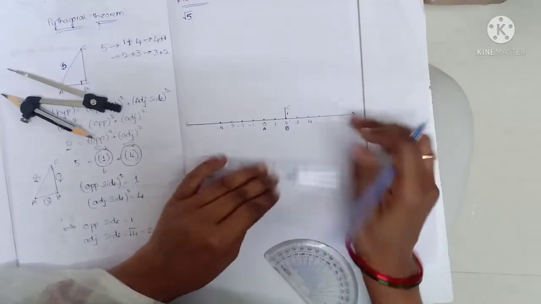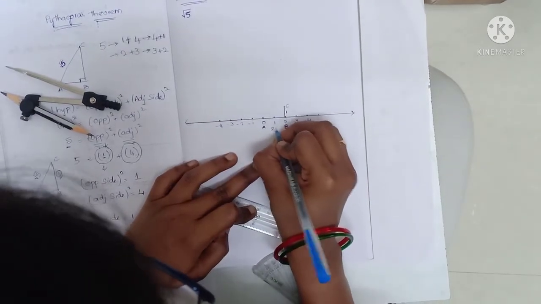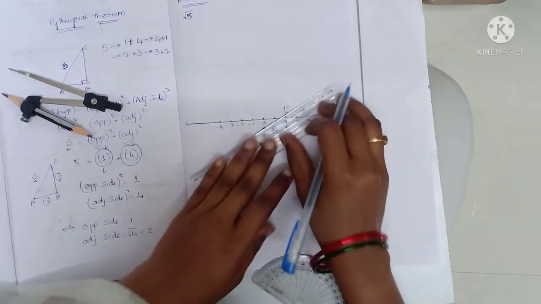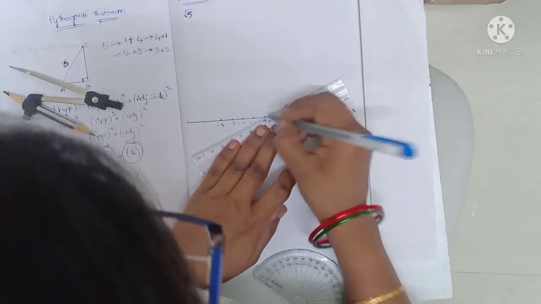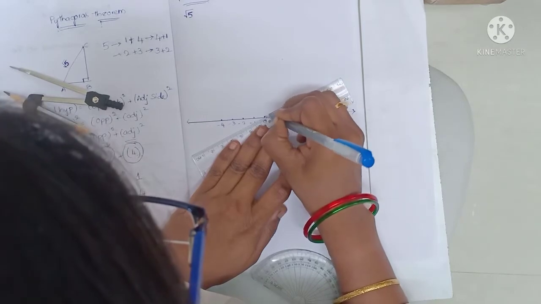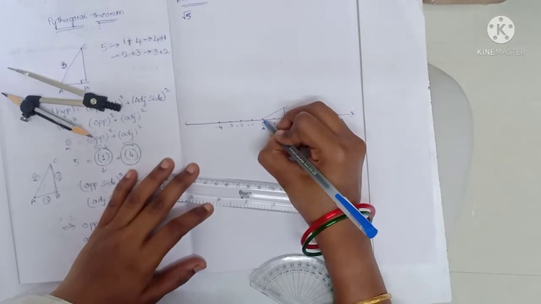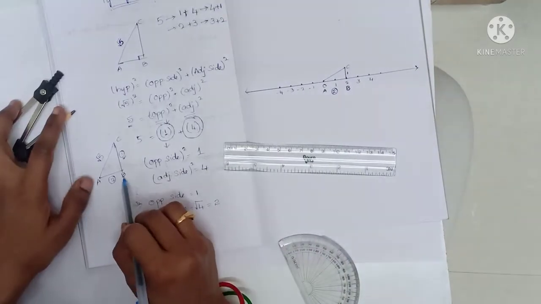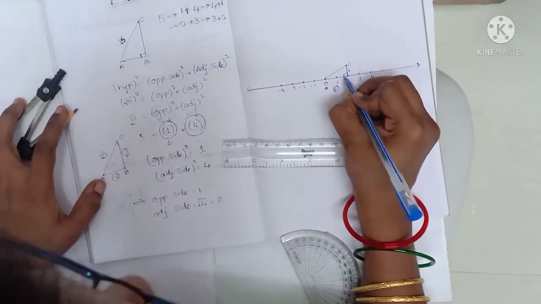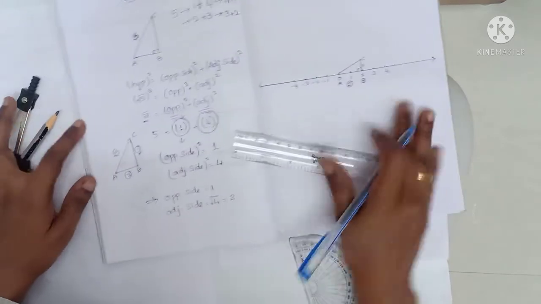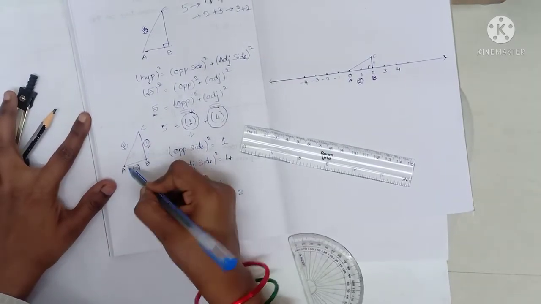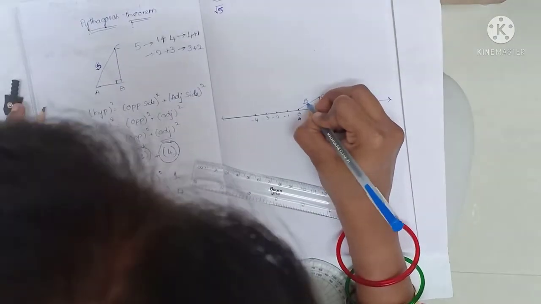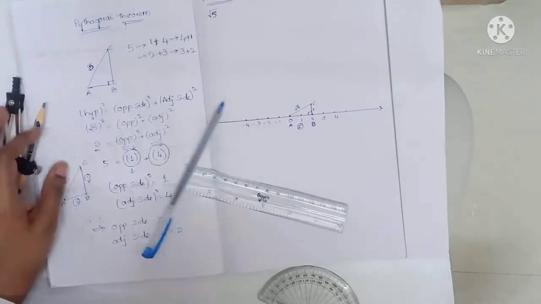Now join. AB is of length what, children? 2 units. BC is of length 1 unit. Now join points A and C. We already know, children, here when AB is 2 units, ABC is a right angle triangle, AB is 2 units, BC is 1 unit. Then we get AC as root 5. So we got root 5 as the hypotenuse here.